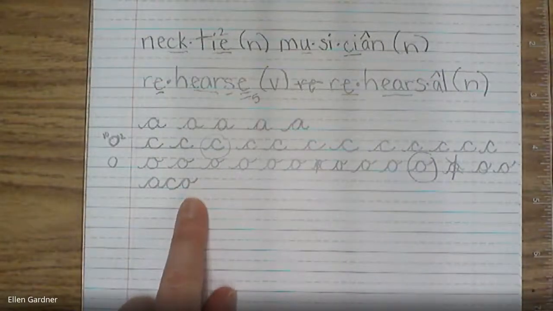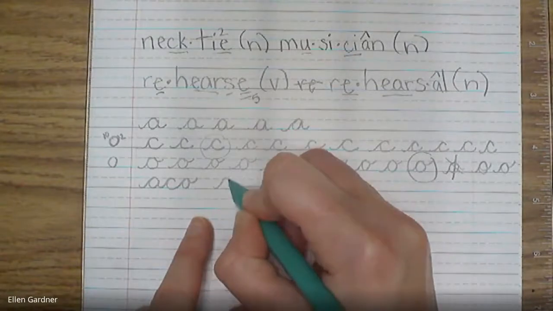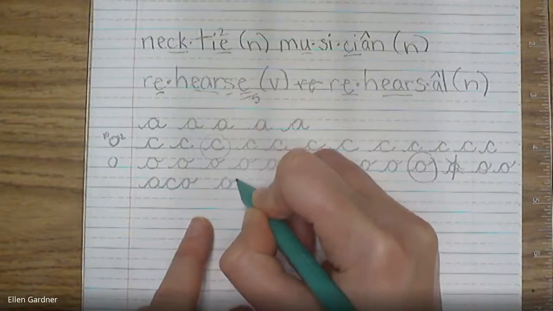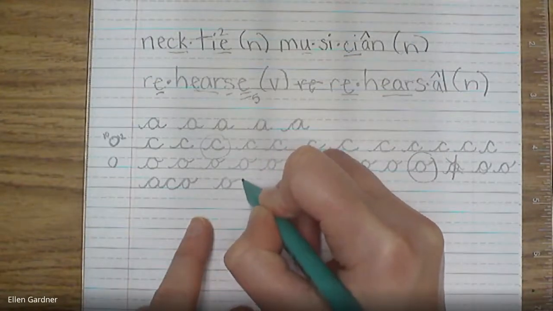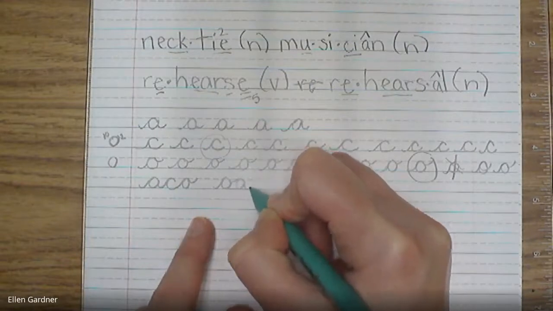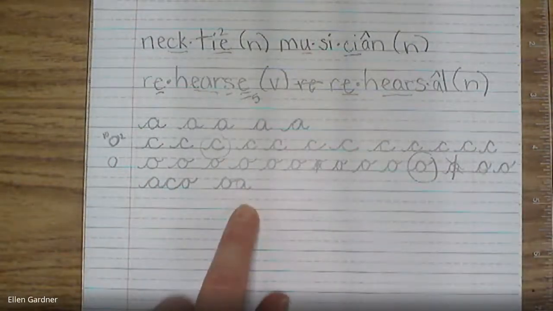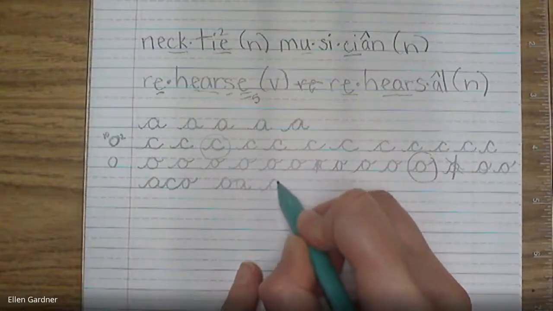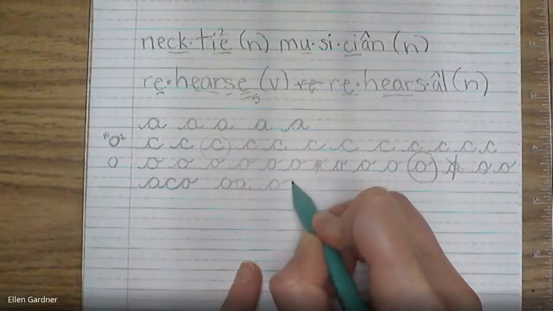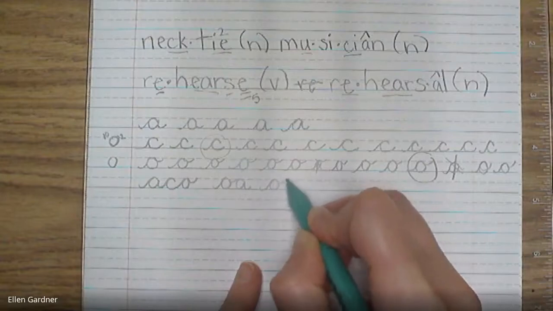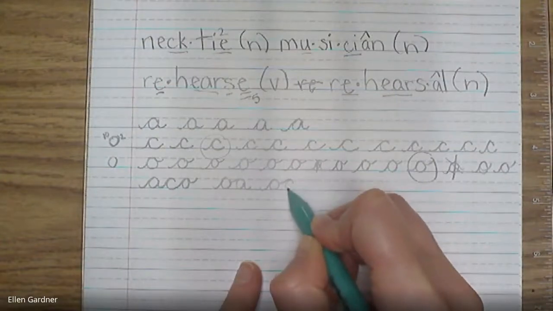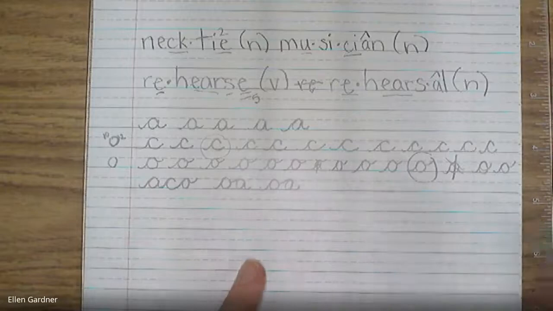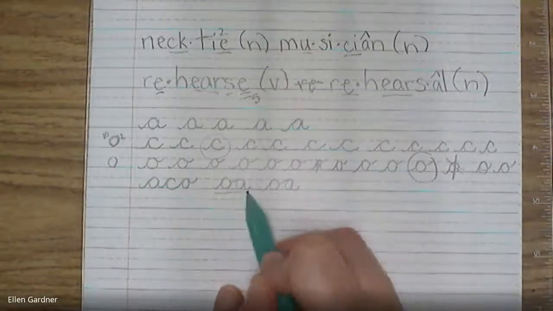Or we can write the O, the O of boat phonogram. It would look like this. O stays up at the middle dotted line, and then it curves over to the A like that. Again, that was O over to the A. That's that connecting stroke we practiced. There's O, the O of boat.